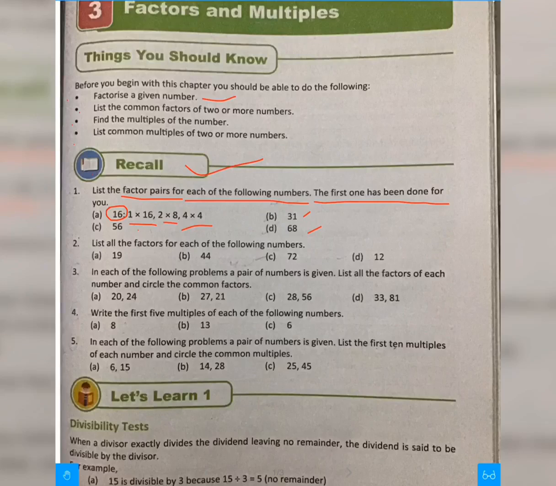Now come to question number 2. List all the factors for each of the following numbers. This you also have to do. From this question, one part I will be doing in the notebook, in the notes, so you will better understand how to do it in your notebook.